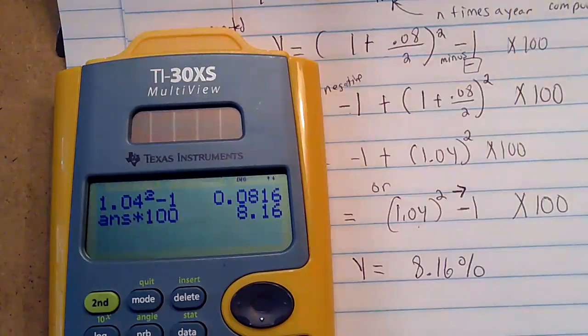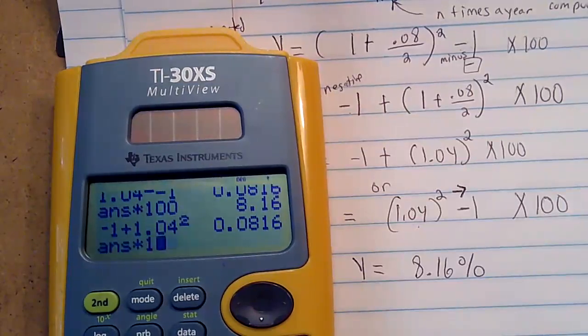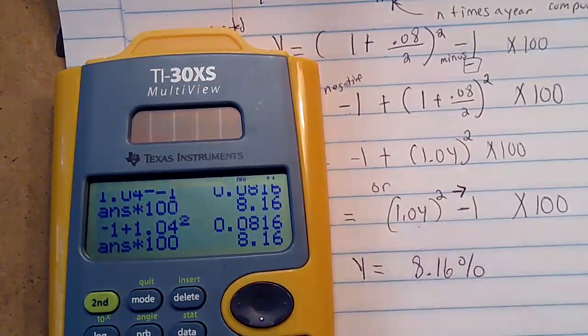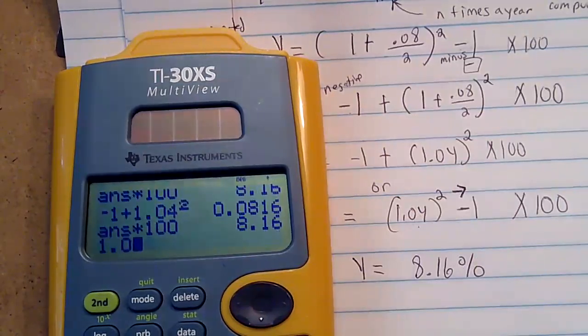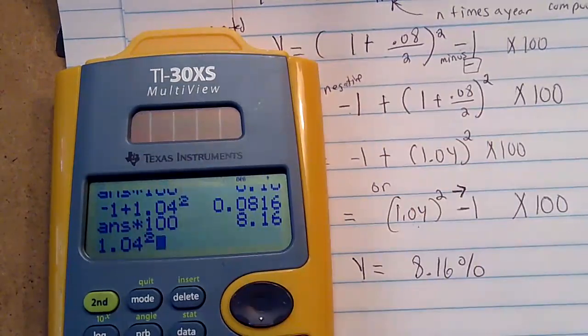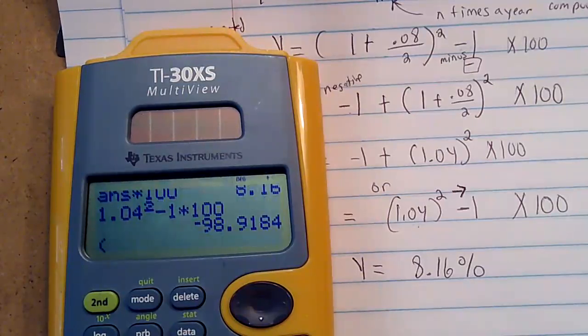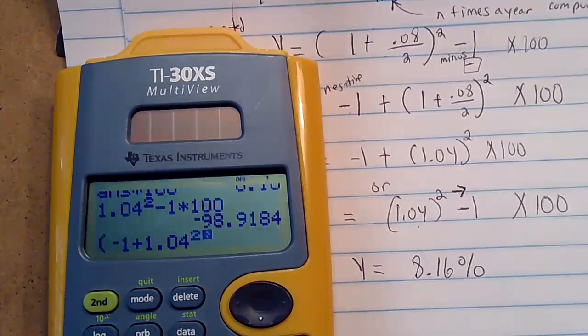If I do the -1 first, -1 plus 1.04 raised to the second power equals, see, and then times 100. So if you're going to do it all in one swoop, it looks like it needs parentheses around this. Let me try this again. If I do 1.04 raised to the second power, then push this down, then subtract 1, and then times 100, it's not going to like that. Nope. So I need parentheses, then -1 plus 1.04 raised to the second power, and then close it. And then I can do times 100.